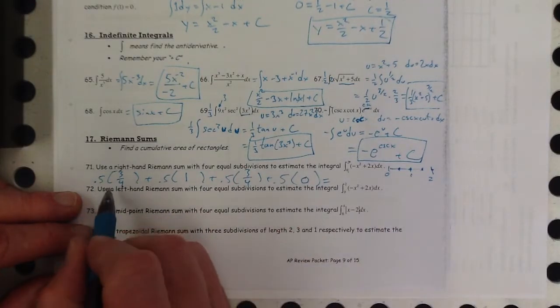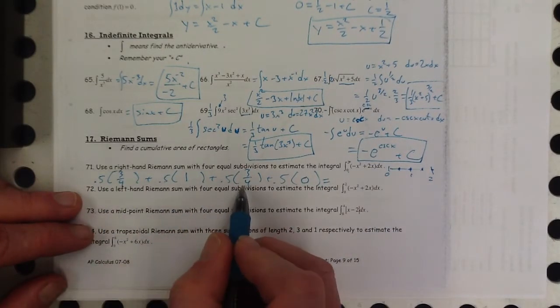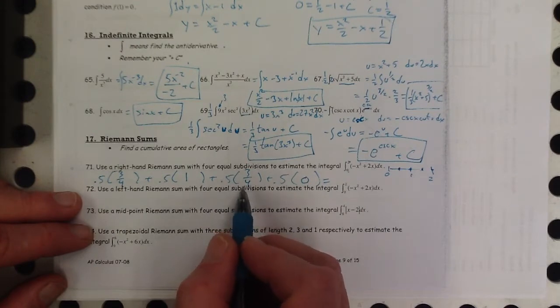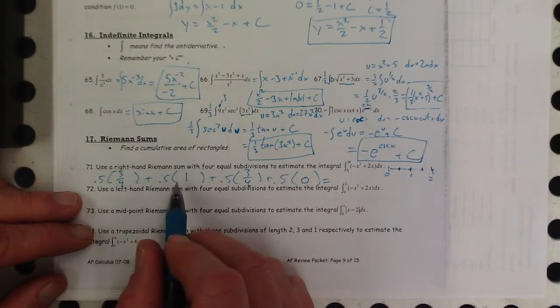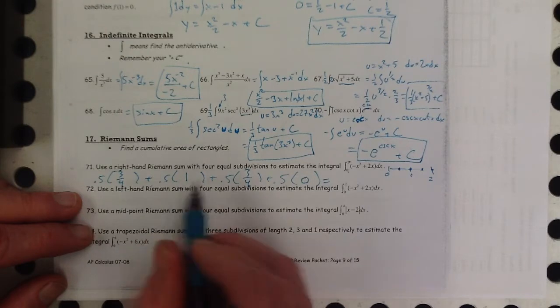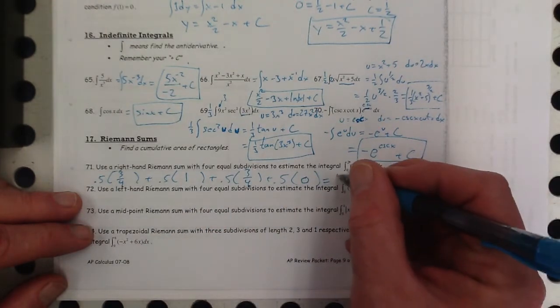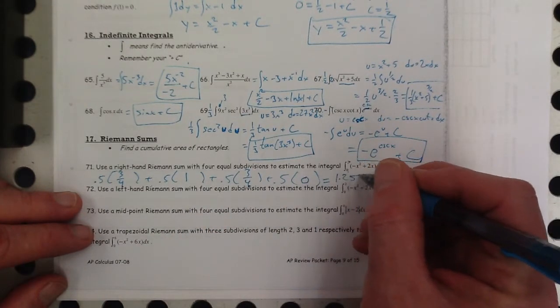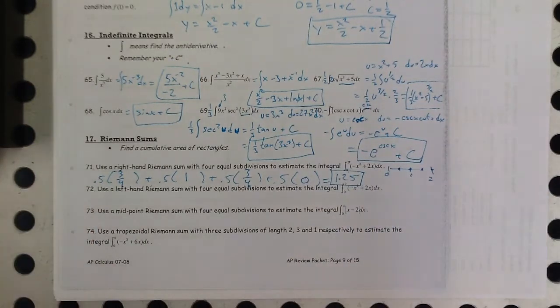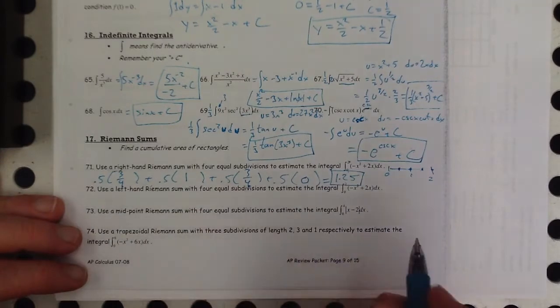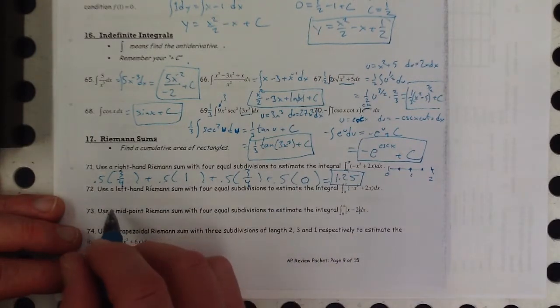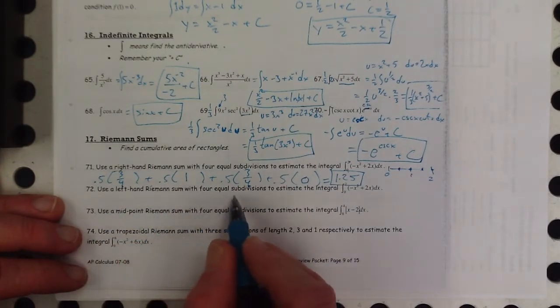So I think that all adds up to 2. Maybe? Let's see. This is half of a 3/4, and half of a 3/4 is a 3/4. 3/4 plus a half is 1.25. I think that's right. And you can check that. Check my math.